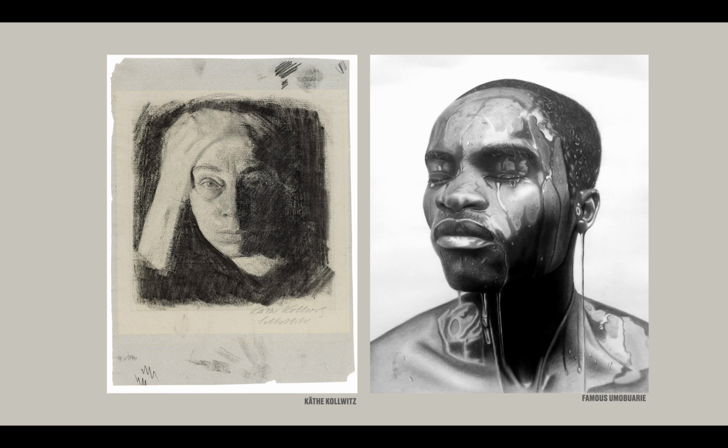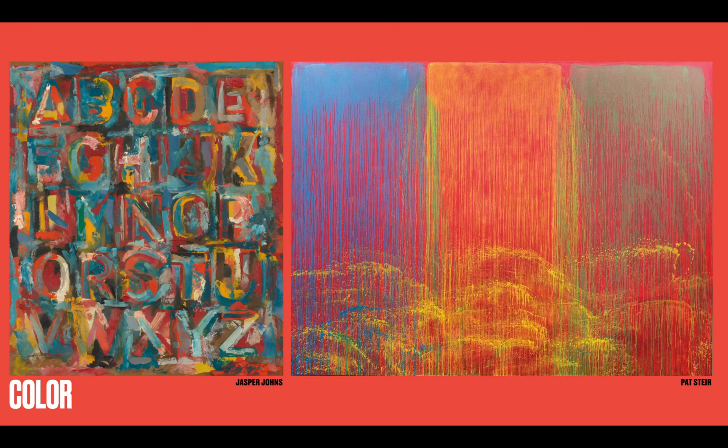Instead, Kathy Kolovitz focuses on the psychology behind the texture. So this rough texture is meant to feel kind of anxious or energetic. It's meant for us to feel her inner turmoil when she was creating this self-portrait. So that rough texture can also be an emotive element.